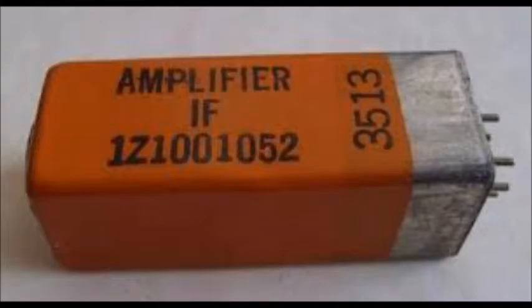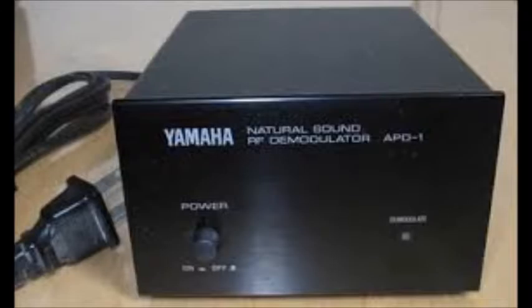Those that fall outside the passband are rejected. Tuning is accomplished very simply by varying the frequency of the local oscillator.